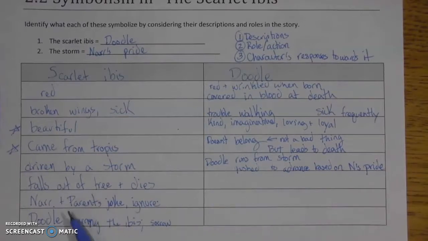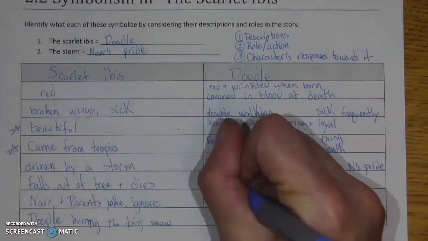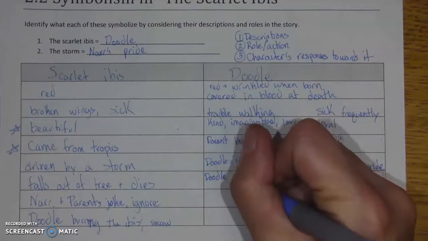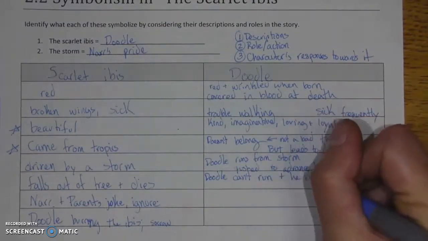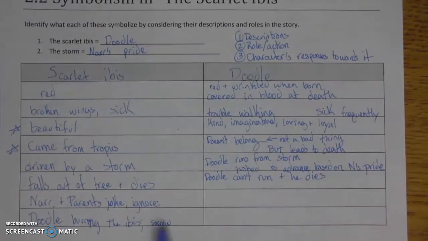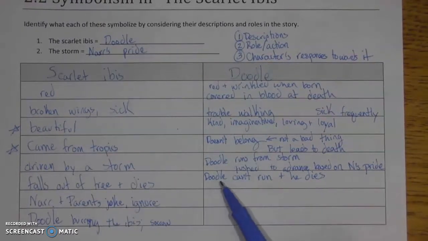And we know that what that results in is this failure. When the bird falls out of the tree and dies, that's very much like what happens to Doodle. Doodle does not succeed. Doodle can't run in the end. And he dies. It maybe should have been something he was able to do, just like a bird coming out of a tree typically results in the bird just flying. Ultimately, it's too much for him. And that really leads to his physical end, just like the bird's physical end.